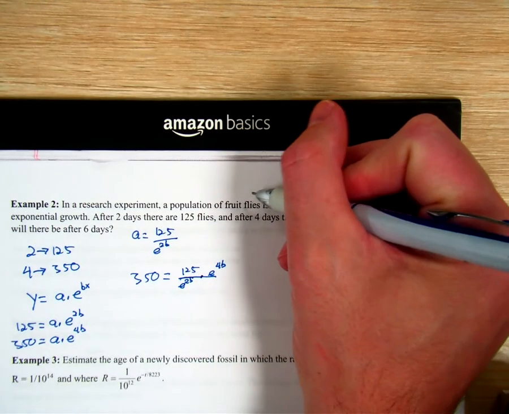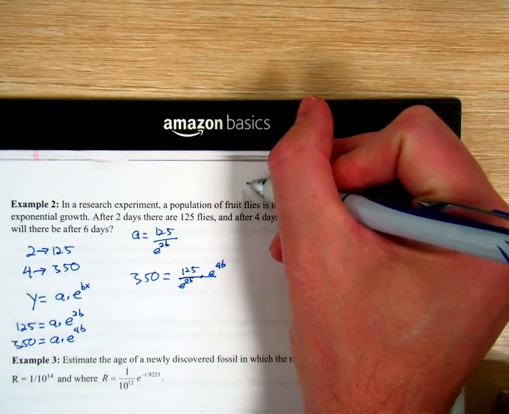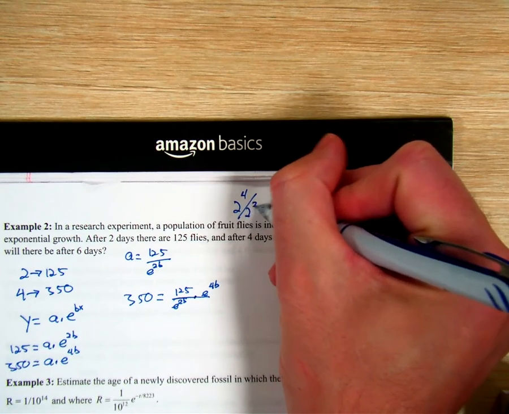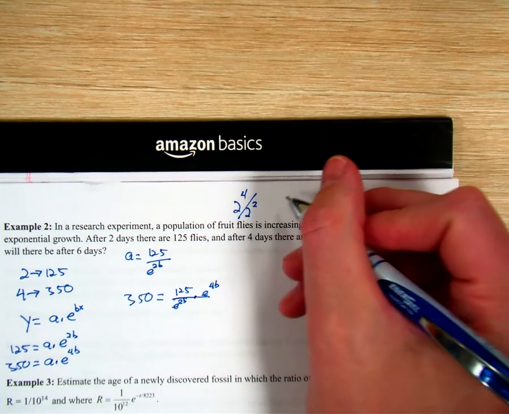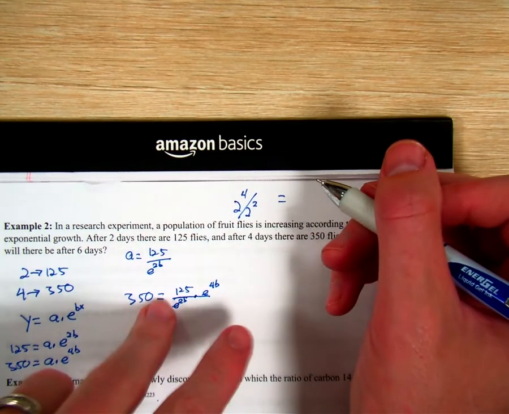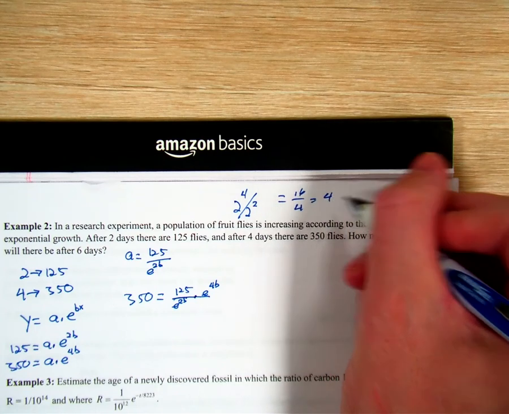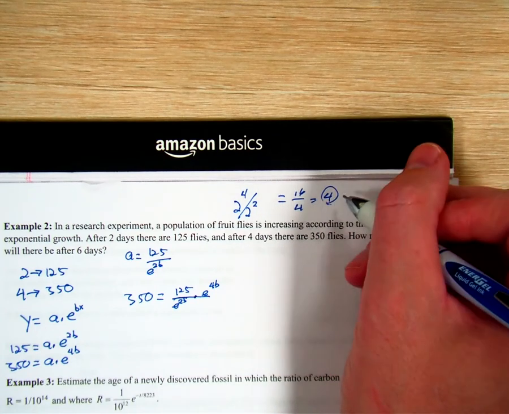Let's think about if we just had like 2 to the 4th on top and 2 to the 2nd on the bottom. 2, 4, 8, 16 over 4 is 4, which is 2 to the 2nd. Okay?